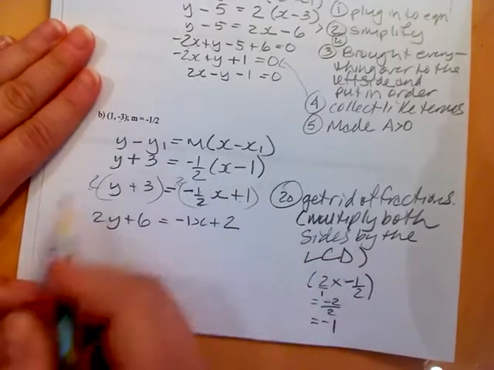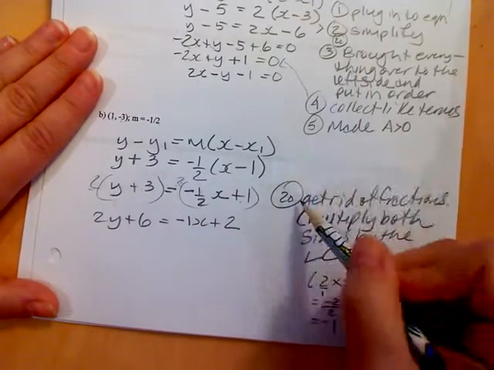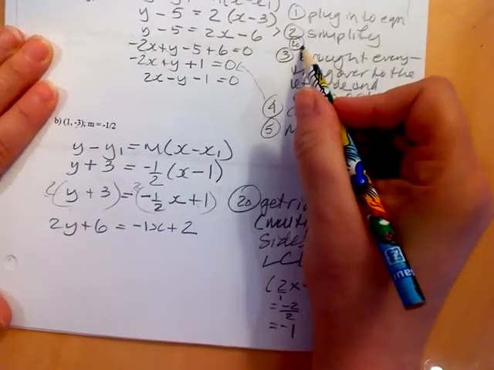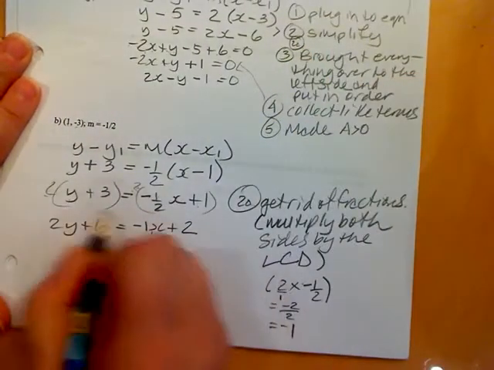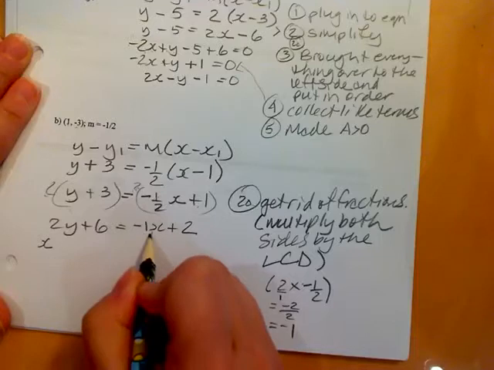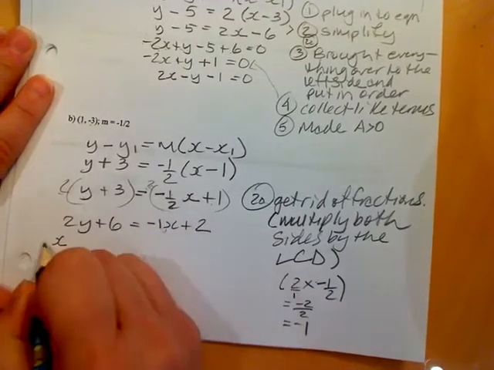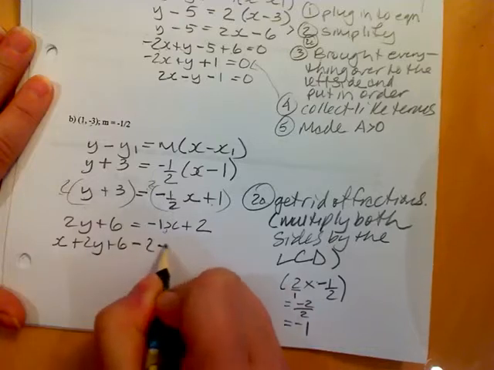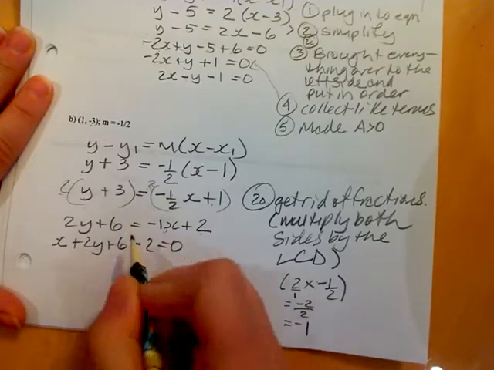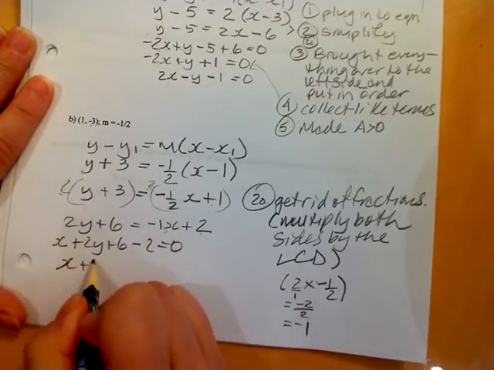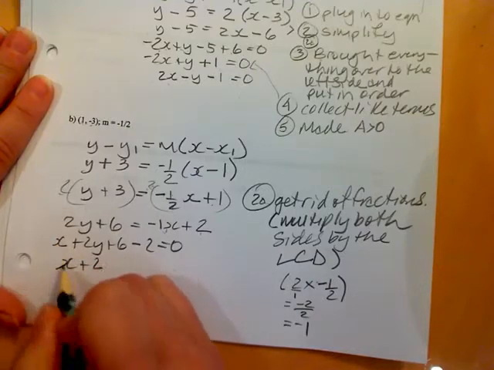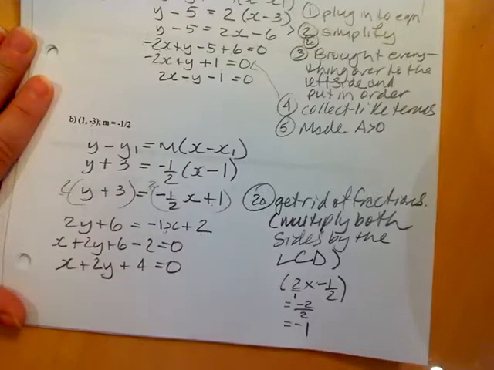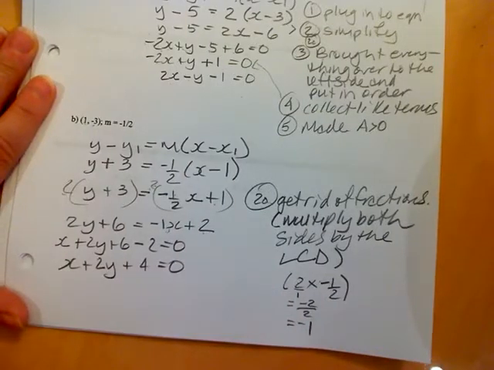And then we're going to bring everything back over here. Right? 2a just squeezes in there if we have fractions. Then we're going to bring everything over to the left-hand side. So we're going to put the x first. You don't have to write 1x, right? Negative 1 becomes positive 1. 2y plus 6 minus 2 equals 0, because positive 2 coming over is negative 2. And then we don't have to deal with a being negative, because it's already positive. And we're done. There's our standard form.